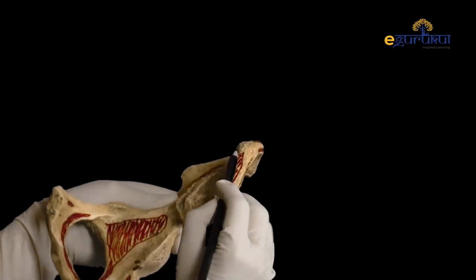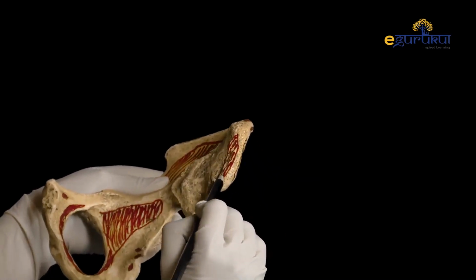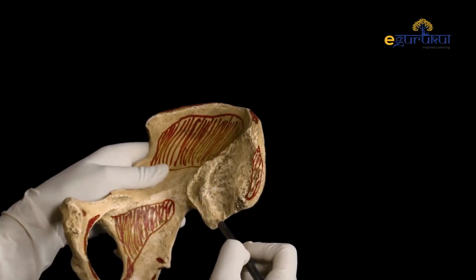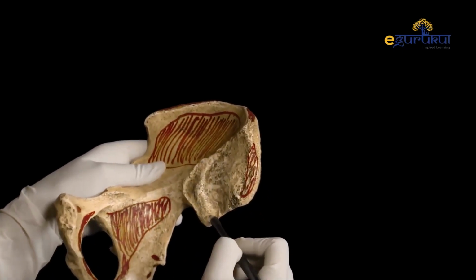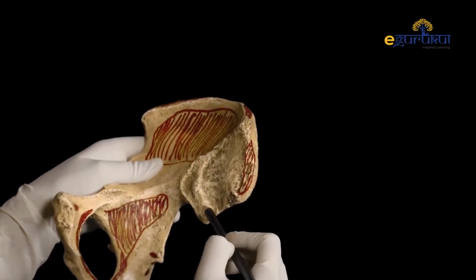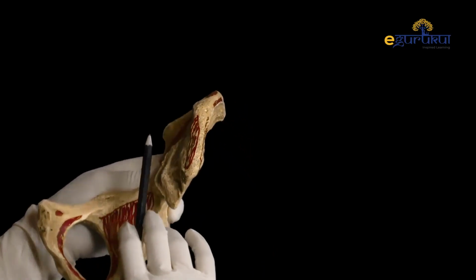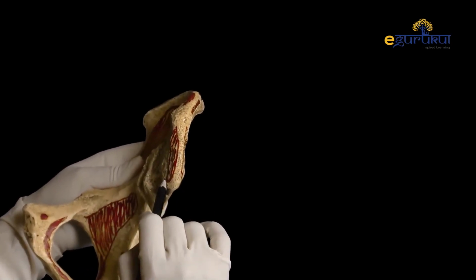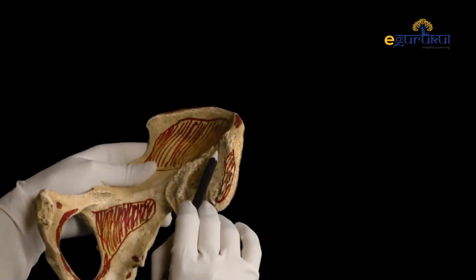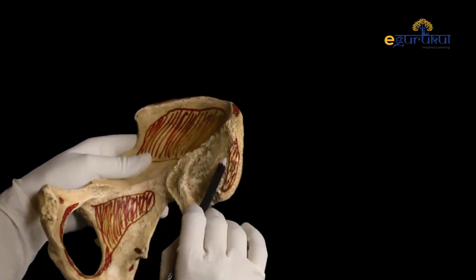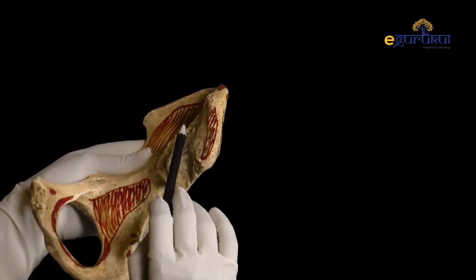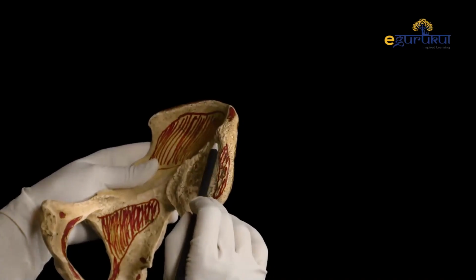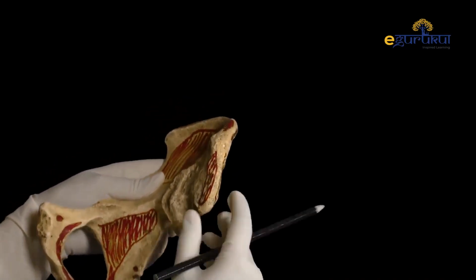Deep to the attachment of the erector spinae, this area provides attachment to the ventral sacroiliac ligament. See, this was the auricular surface of the sacropelvic part of the ilium. This auricular surface will articulate with the reciprocal auricular surface on the sacrum to form the sacroiliac joint. And dorsal to that sacroiliac joint, this portion will provide attachment to the dorsal sacroiliac ligament. And on the sacropelvic surface, this is the iliac tuberosity, which will provide attachment to the interosseous sacroiliac ligament. So interosseous sacroiliac ligament and the dorsal sacroiliac ligament.